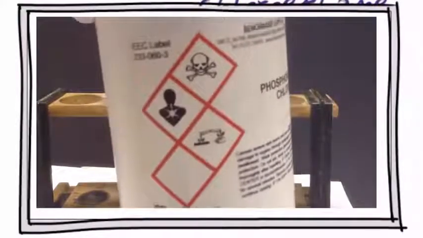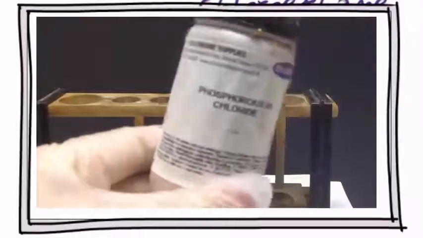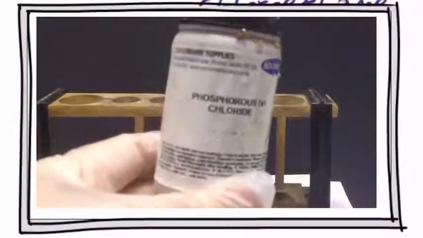Here I have phosphorus pentachloride. You can see the safety symbols there. Contained within this plastic container I have a bottle, and in the bottle you'll see that I have a pale yellow solid, phosphorus pentachloride or phosphorus 5-chloride.